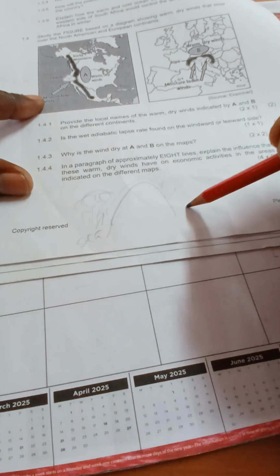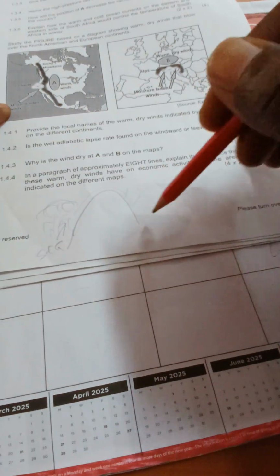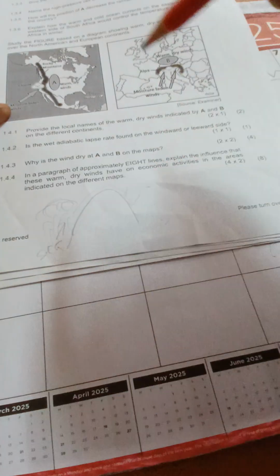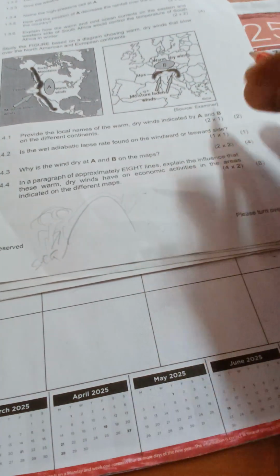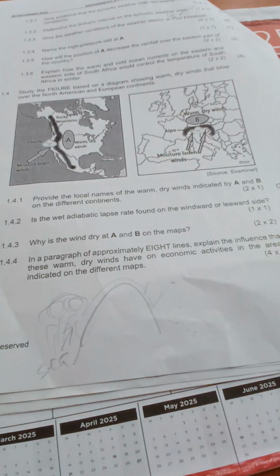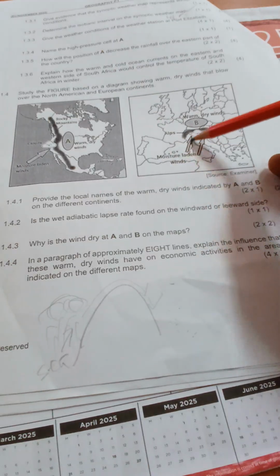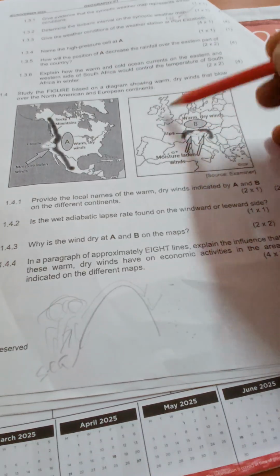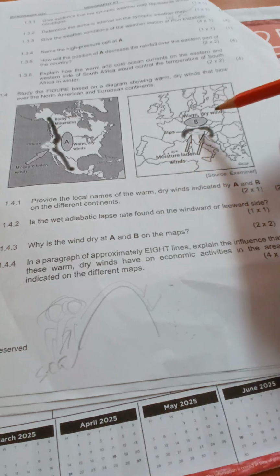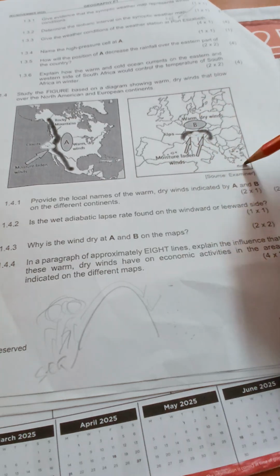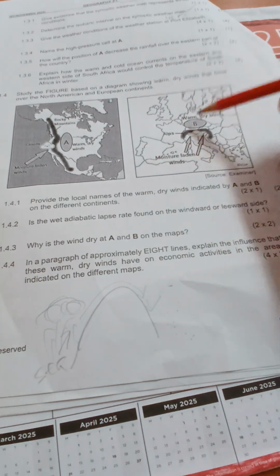Here on the leeward side, for every decrease in altitude of 100 meters, the temperature increases by 1 degree. So that's what is happening there. On the windward side, there's adiabatic cooling. Then on the leeward side, there's adiabatic warming. That's why here we have moisture-laden air, rainfall, and clouds forming. Then on the other side, when it has lost most of its moisture and is descending, it is adiabatically warm. That's what makes it warm and dry.